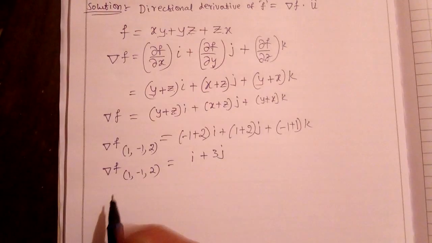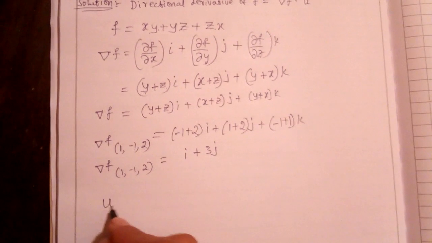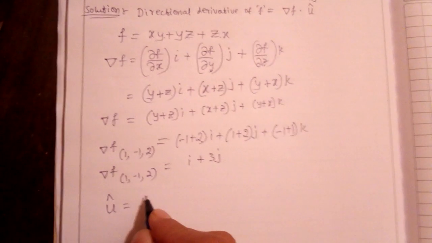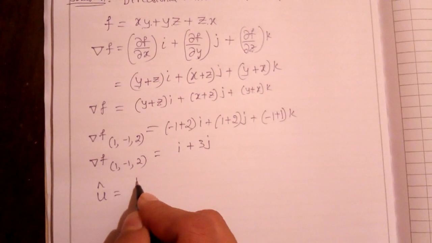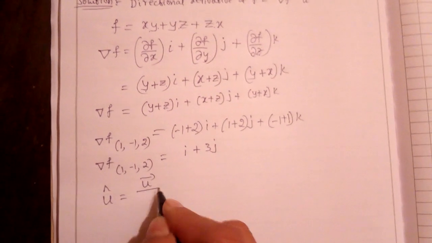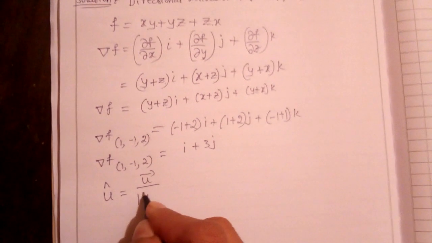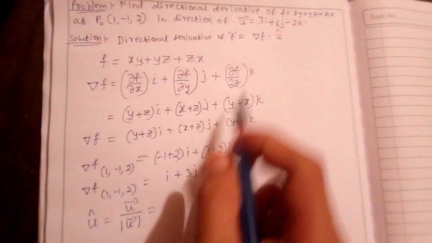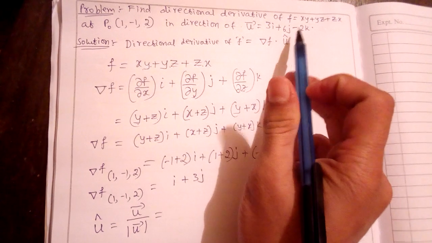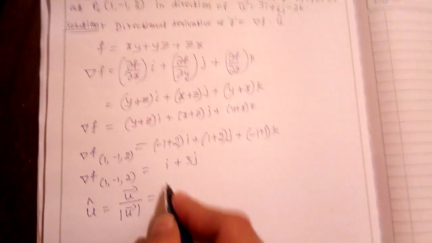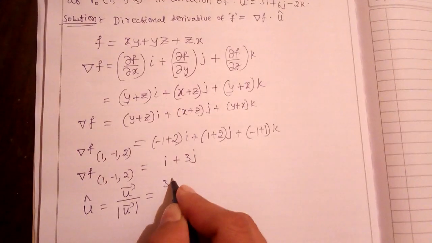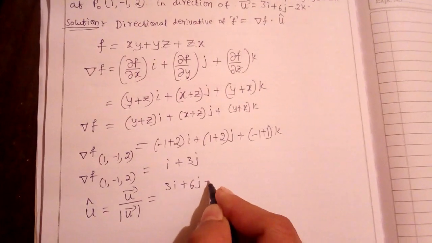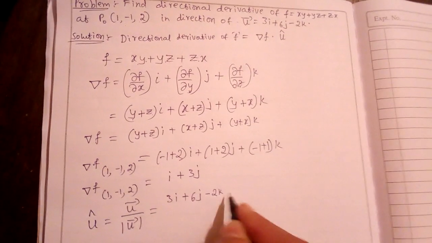Now we should find the unit vector. Unit vector is equal to the vector divided by the magnitude of the vector. Now the vector u is given as 3i + 6j - 2k. So we can write it as 3i + 6j - 2k.